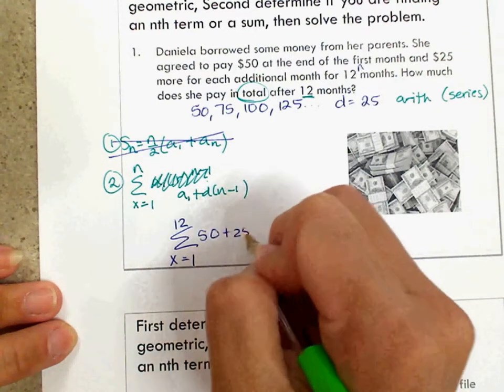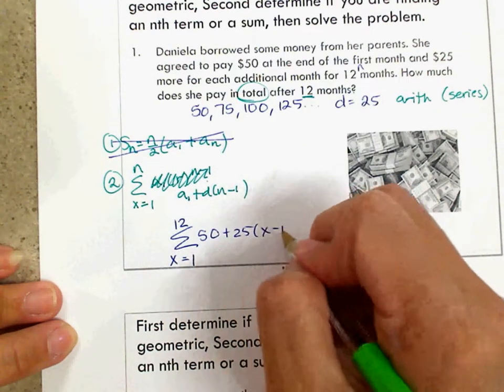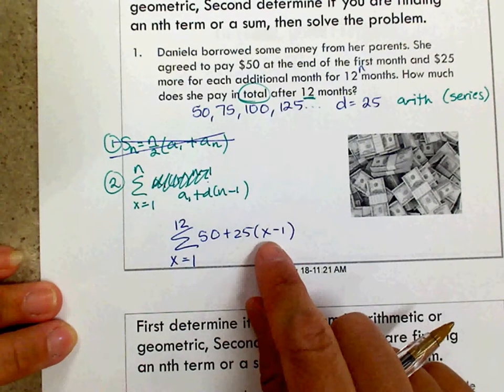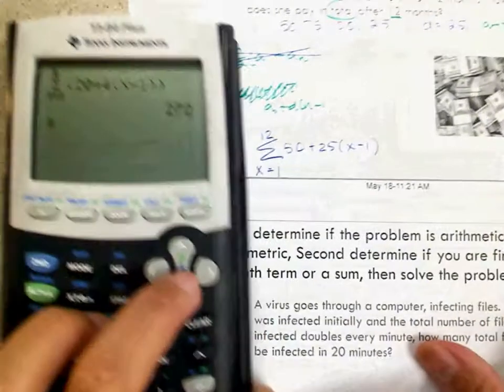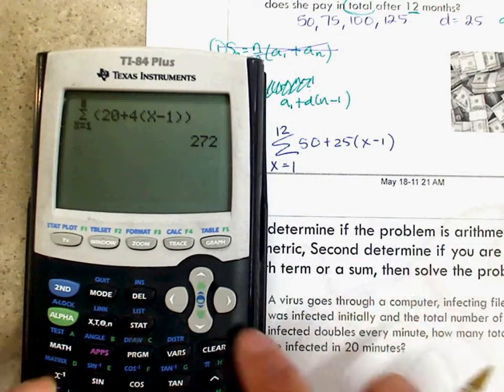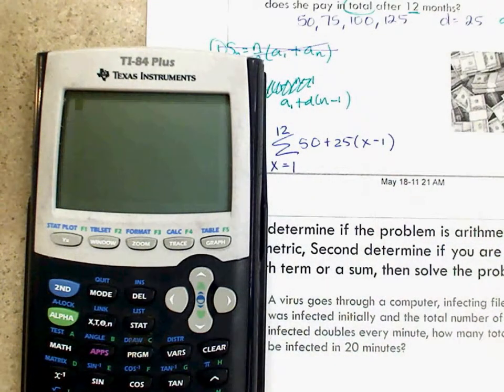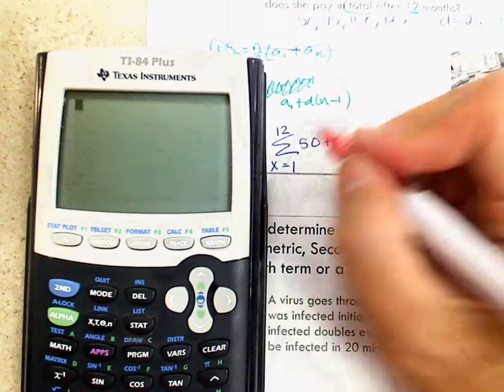X minus 1. There should not be a number where the x or the n is if you're doing sigma, okay? So be very careful of that. All right, let's see. Type it in. Everything stays within the parentheses. So if you need to add extra parentheses, please do. But if you don't, you're fine.